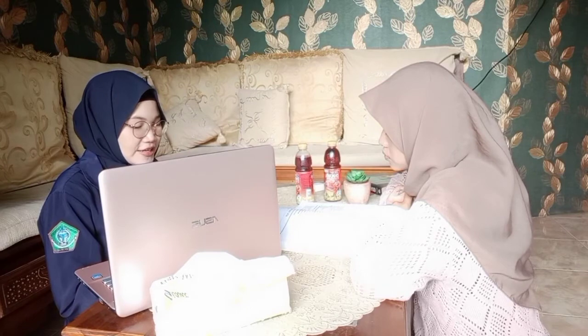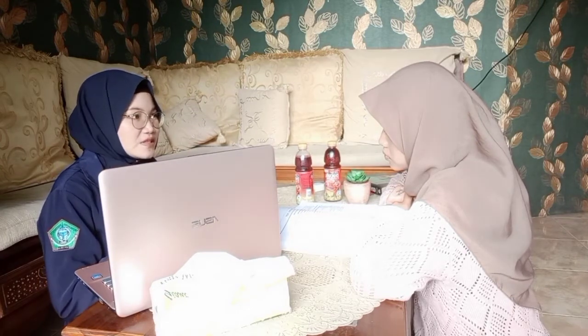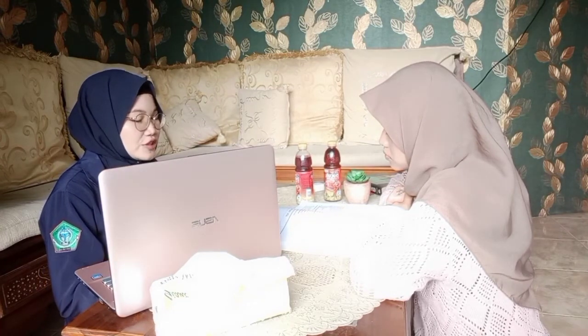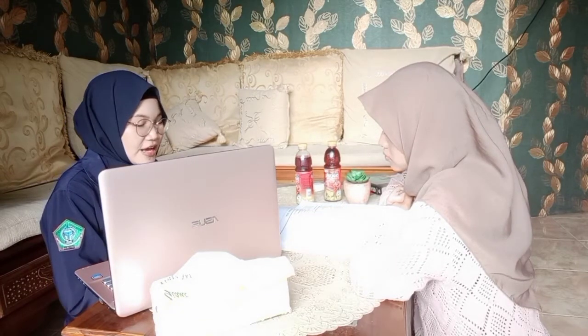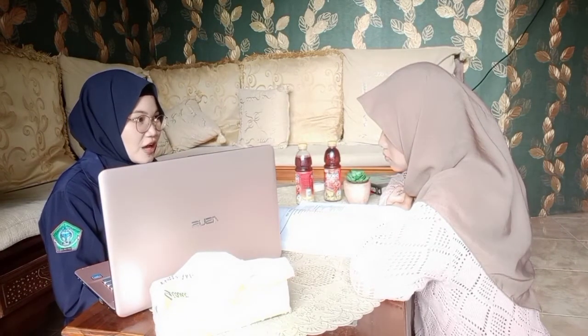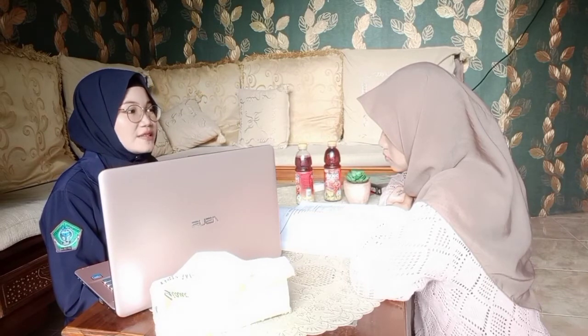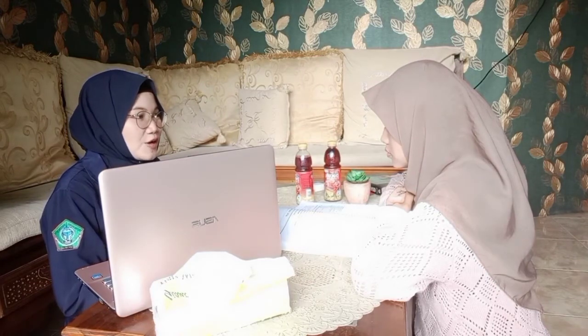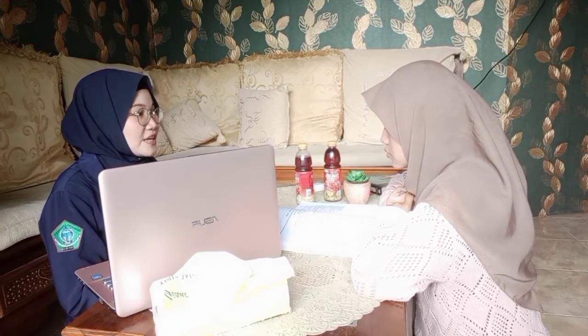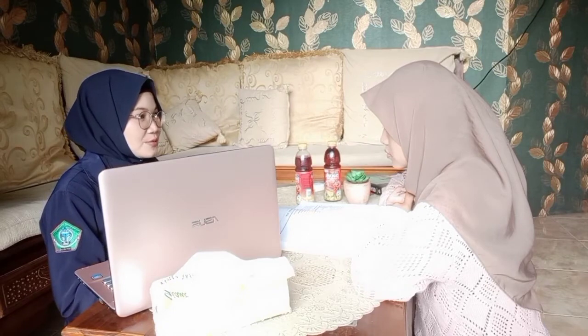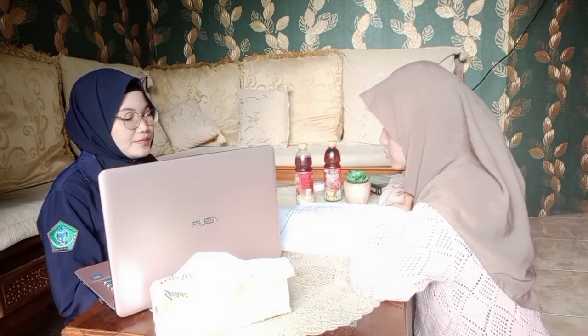Resolution adalah di mana problems atau alur cerita dalam masalah tersebut terselesaikan. Dan yang terakhir adalah reorientation atau yang dalam bahasa Indonesia kita sebut sebagai koda. Itu adalah di mana moral value atau pesan moral dalam cerita tersebut disampaikan.